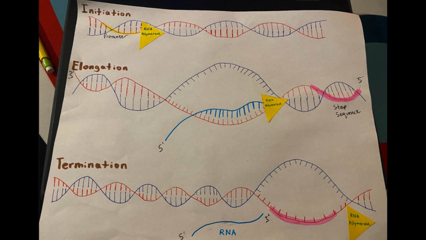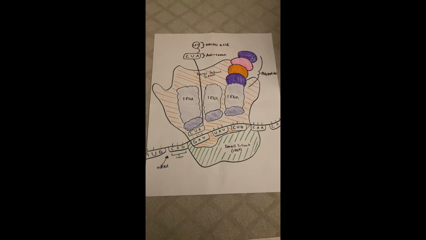It also allows the mature mRNA molecule to be exported from the nucleus and translated into a protein by ribosomes in the cytoplasm. RNA splicing removes the introns, which are the non-coding regions, from pre-mRNA to produce a final and functional set of instructions for the protein.